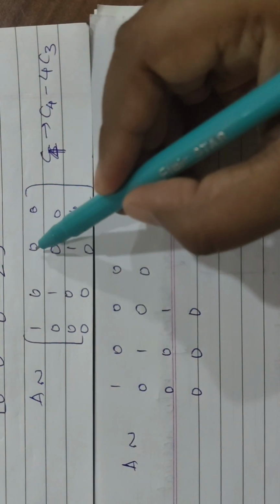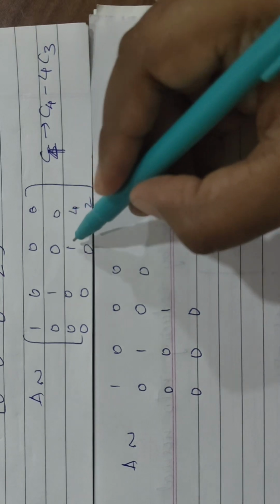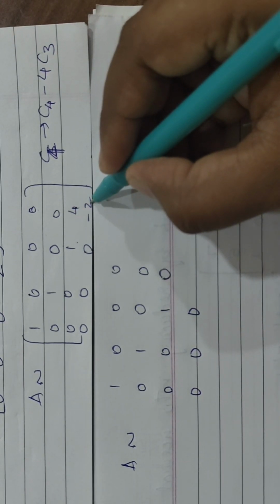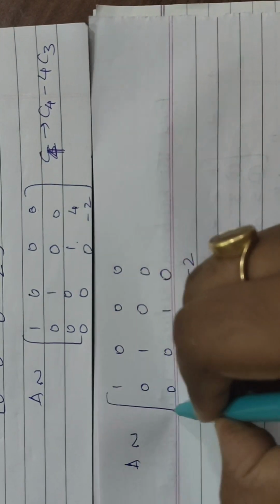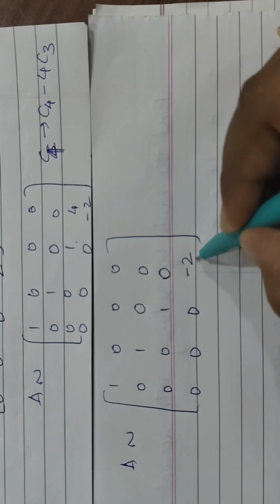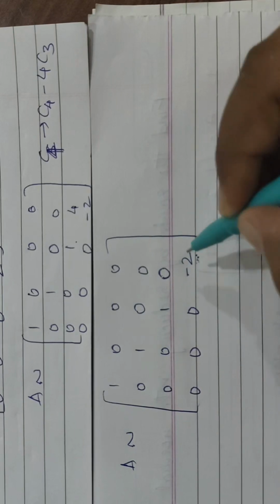So it is 0 minus 0, 0 minus 0. Next, 4 minus 4, so it is 0. Next, minus 2 minus 0, that is minus 2. Now we'll move to the fourth column, fourth element, and here it is minus 2. So we'll divide this column by minus 2.